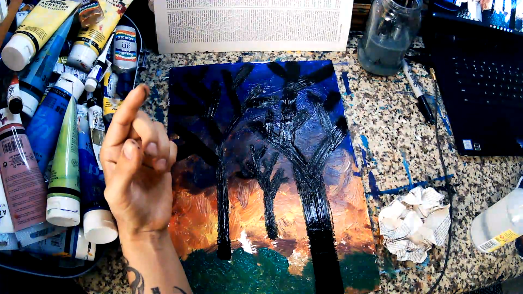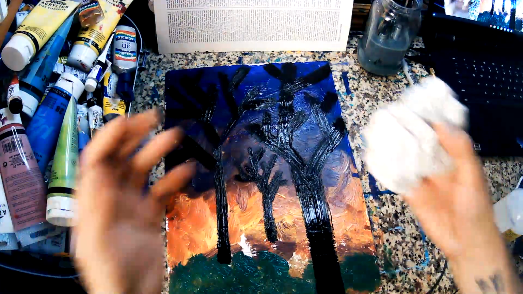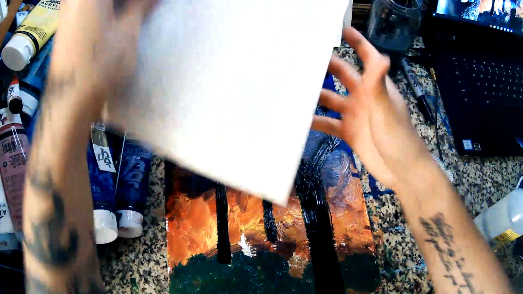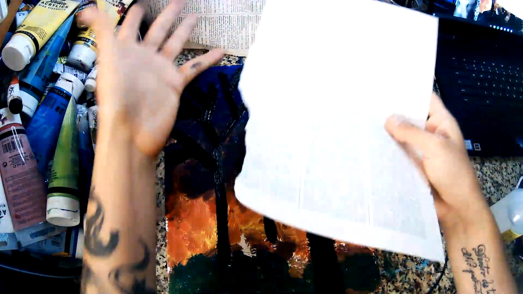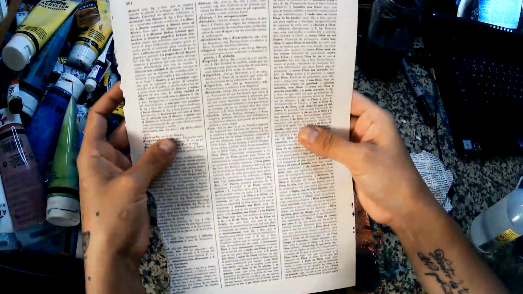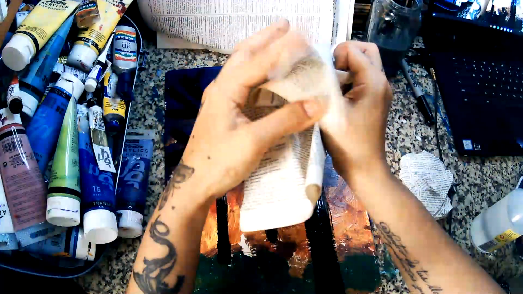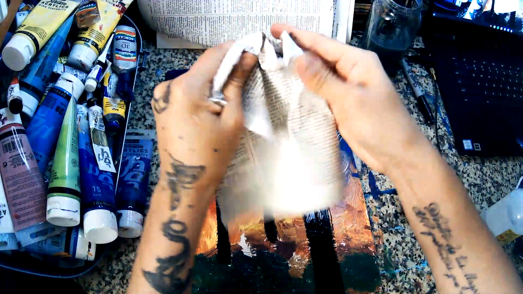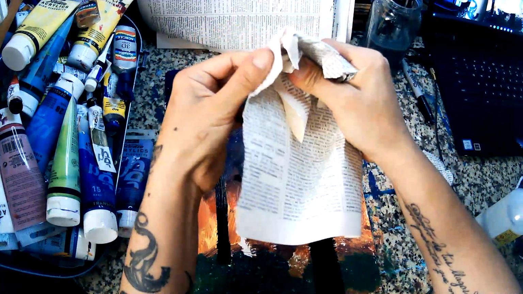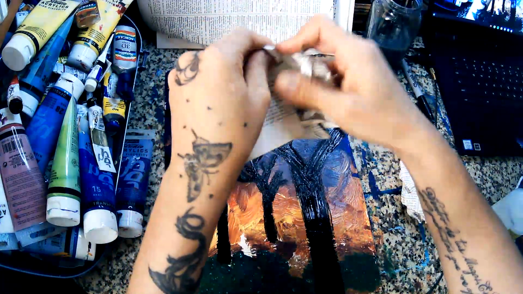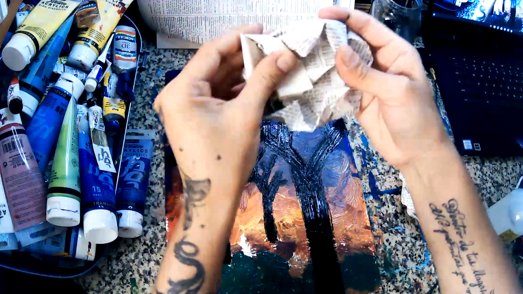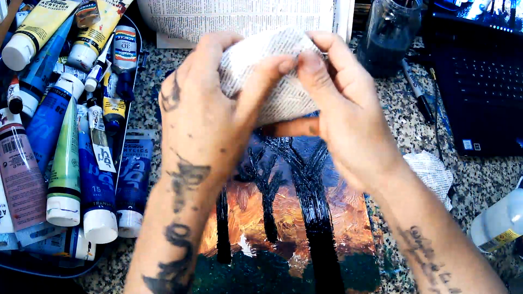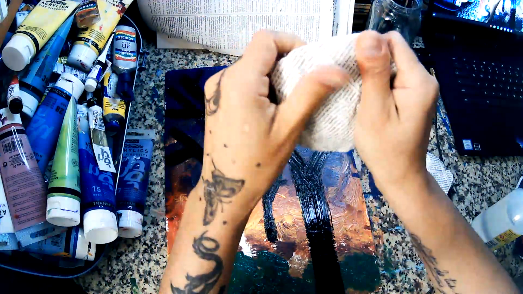So what we are going to do is to get paper, old paper, printed paper. You can also get newspaper. And you're going to shape them as a pumpkin. Okay?